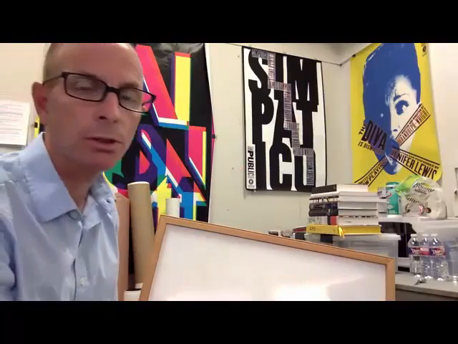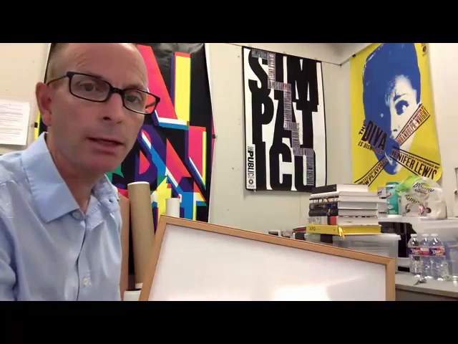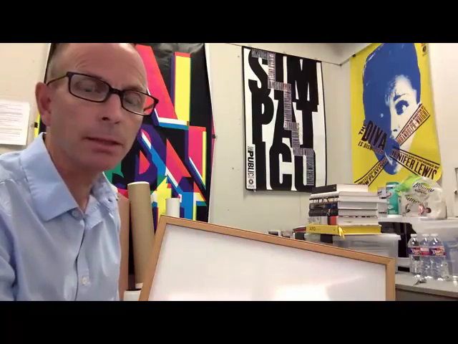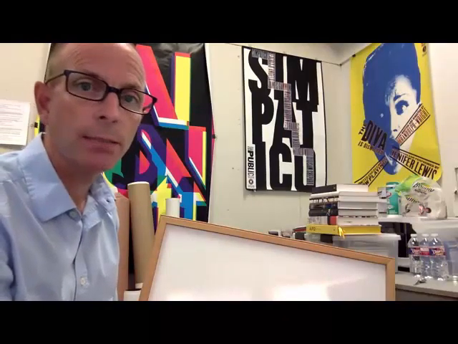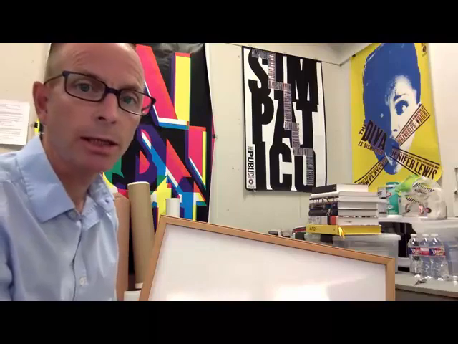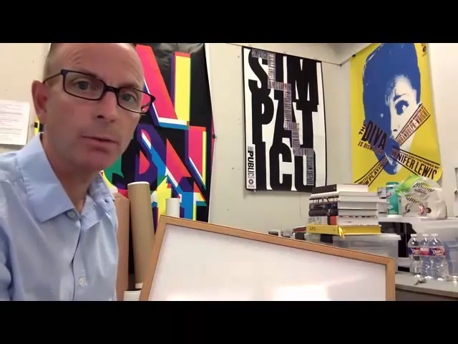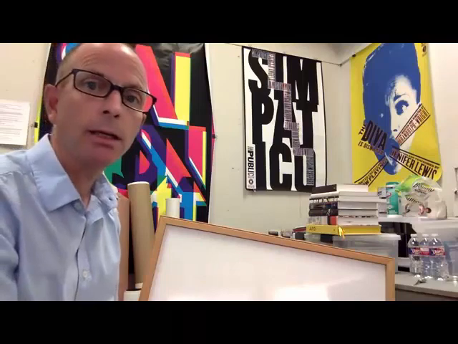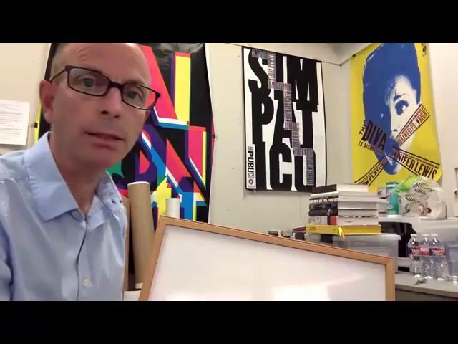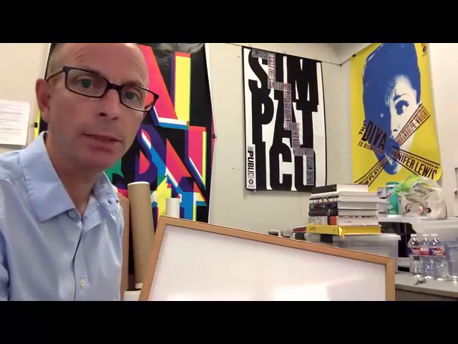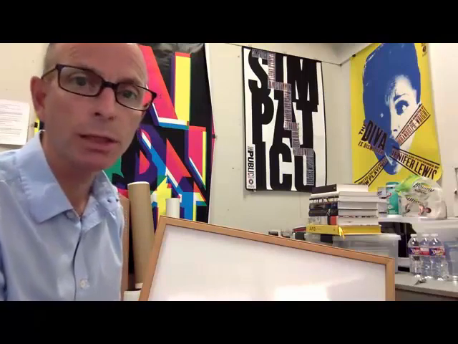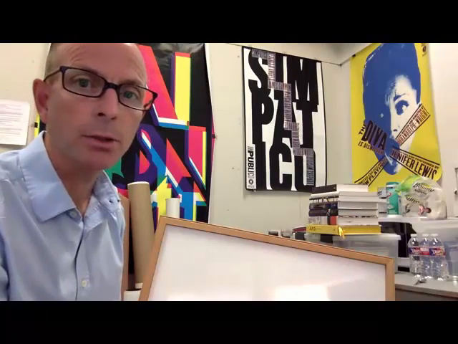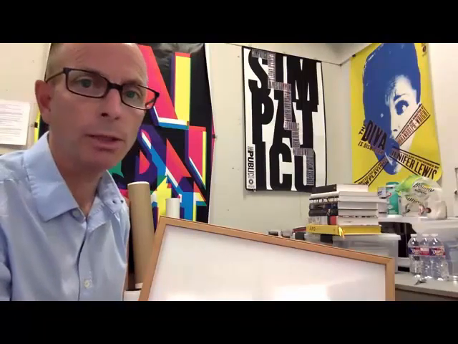This is a poster that was designed by New York City-based designer Paula Scher. She designed this for the Public Theater in Manhattan, for an advertising campaign of music and also plays that are performed during the summertime in New York City.